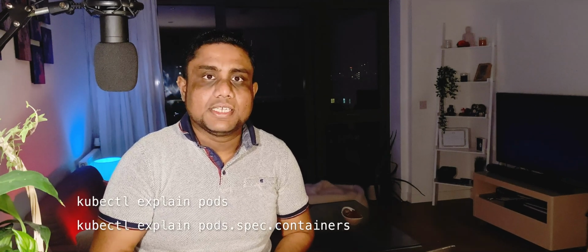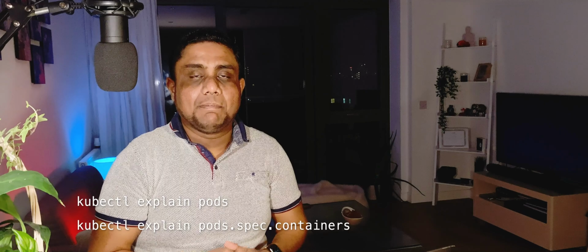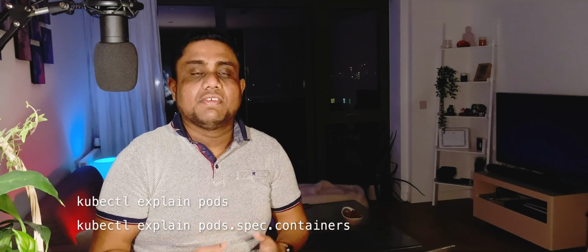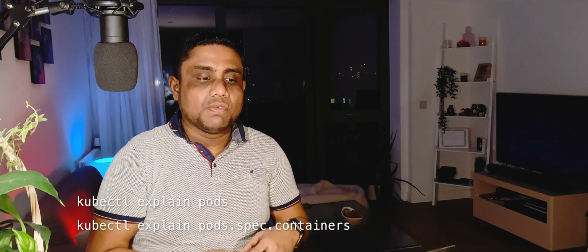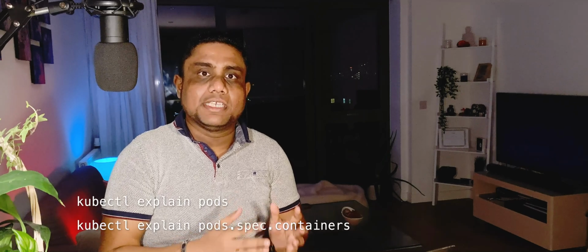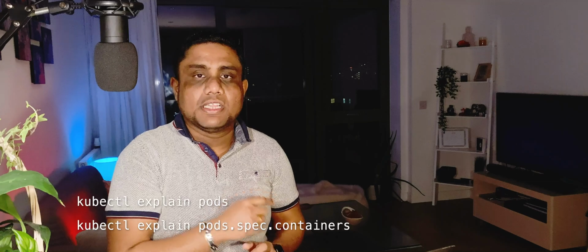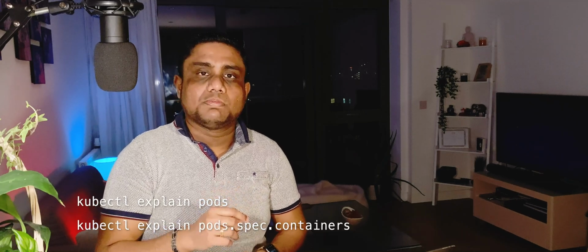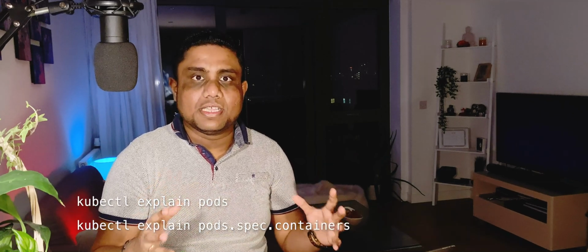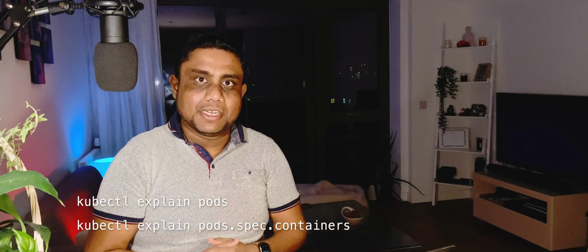If you enter kubectl explain pods command, that will print the pods, what are the different attributes that you can pass. If you want to specifically get pod spec container sections documentation, you can get it with kubectl explain pods spec containers. In that case, only that section will get printed.